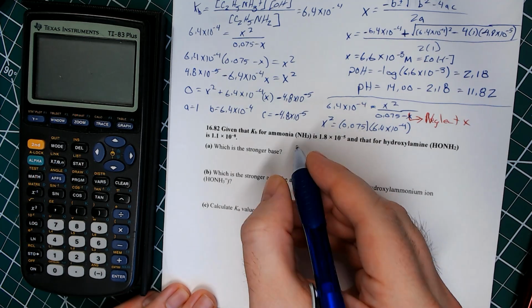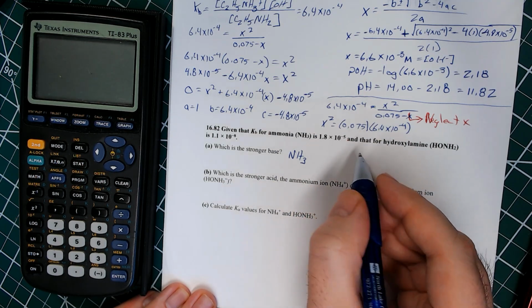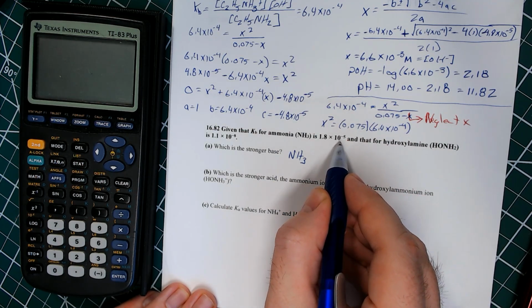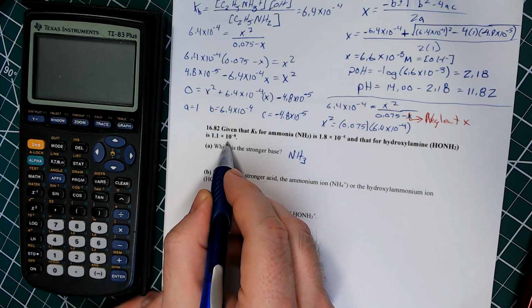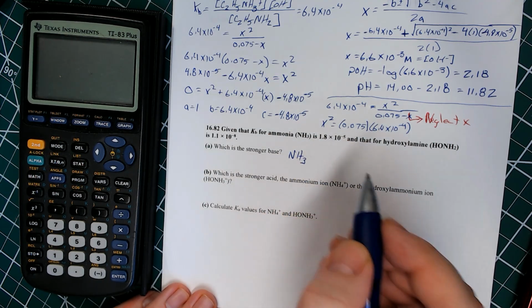Clearly it is ammonia. NH3 is the stronger base, because its Kb value of 10 to the negative 5 is greater than the Kb value for hydroxylamine. So ammonia is the stronger base.